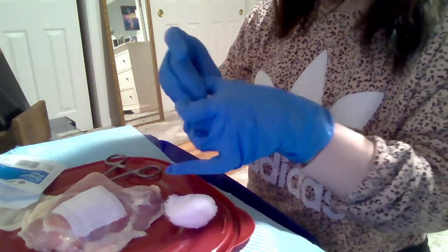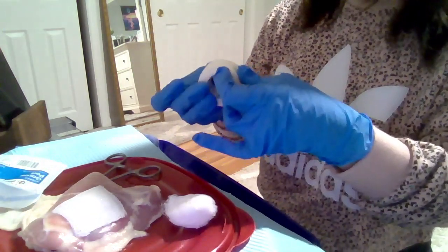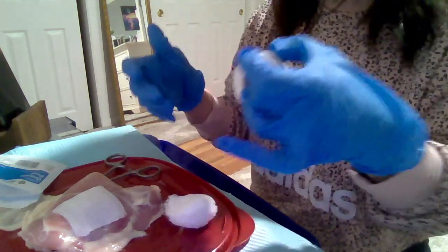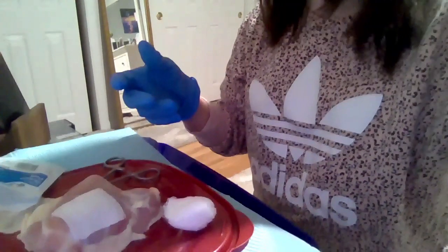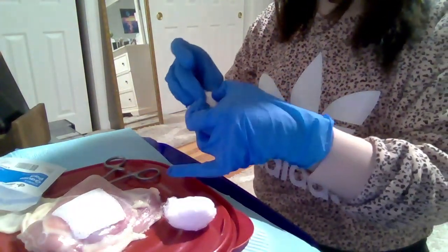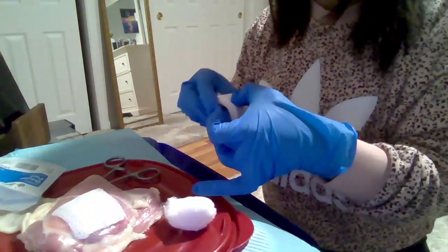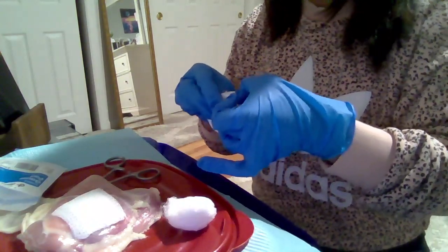We make sure that their tetanus is up to date, and we're going to follow up with the patient in 2 to 3 days so that we could visually check it. So that's how we do incision and drainage for an abscess.